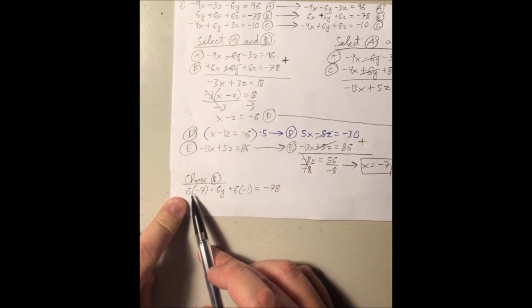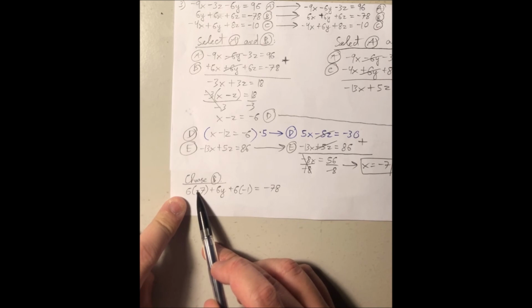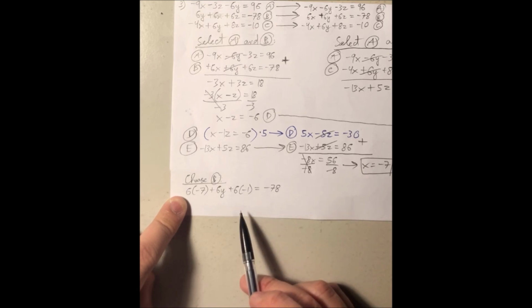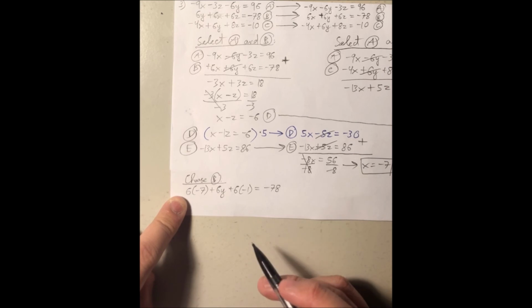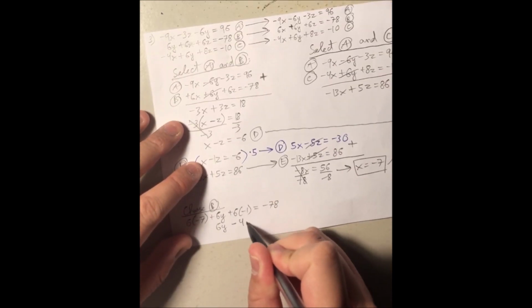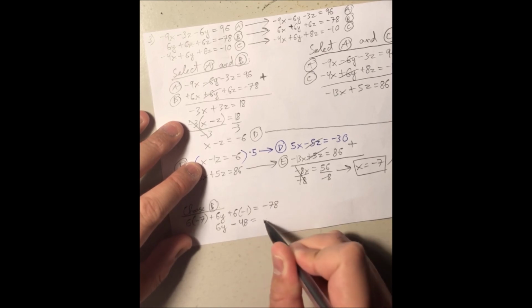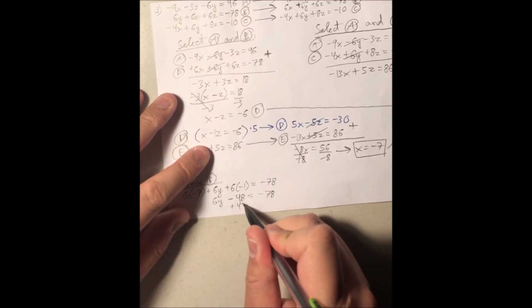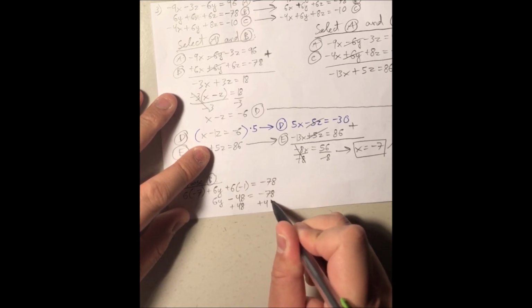Well, let's see. 6 times negative 7 is negative 42. 6 times negative 1 is negative 6. Negative 42 plus negative 6 is negative 48. So that means I have 6y minus 48 equal to negative 78. Add 48 to both sides to get closer to the y.